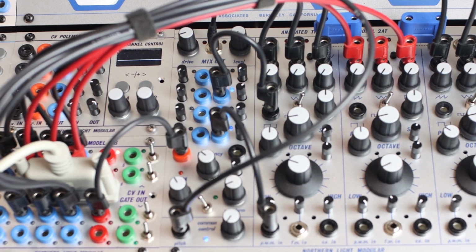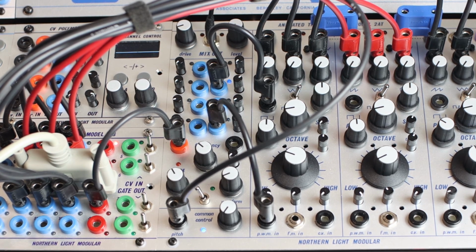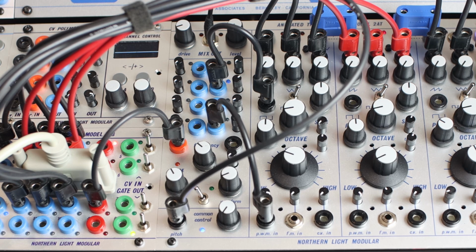In addition to the before mentioned LFO section on the 2AT, it has 3 voices, each with 4 waveforms, each with their own VCA. In this patch I'm using 8 envelopes from the Cirklon to open up these VCAs.